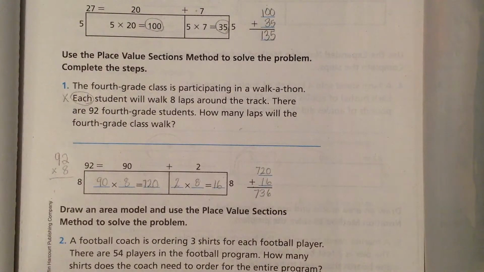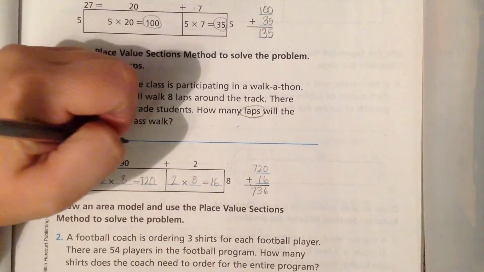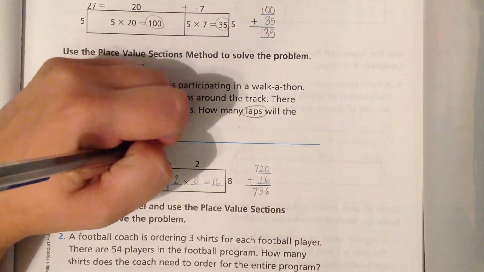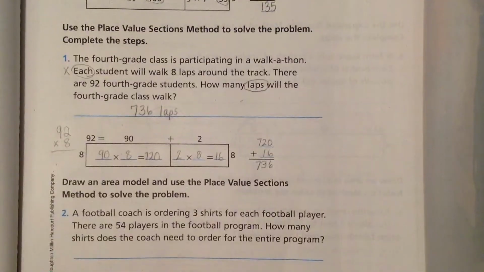So I know that 92 4th graders that each walk 8 laps will walk how many laps? That's my label. 736 laps. You will complete question 2 on your own.